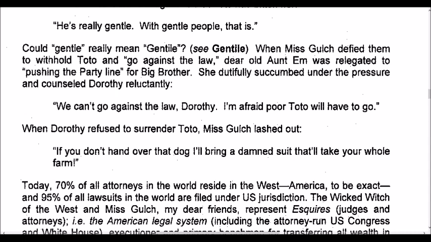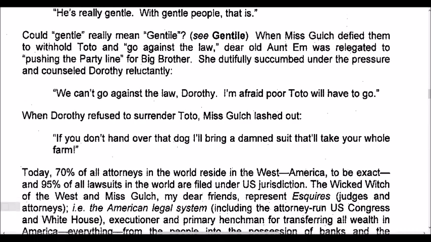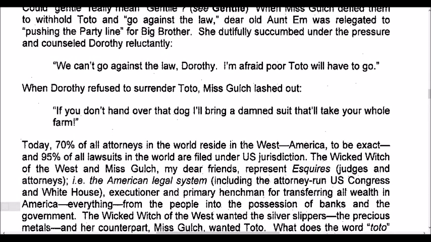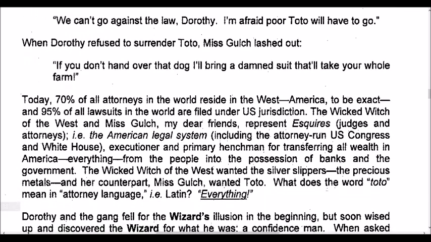When Dorothy refused to surrender Toto, Miss Gulch lashed out. Quote, "If you don't hand over that dog, I'll bring the damn suit that'll take your whole farm." Today, 70% of all lawyers of the world reside in the West, America to be exact, and 95% of all lawsuits in the world are filed under U.S. jurisdiction. The Wicked Witch of the West and Miss Gulch, my dear friends, represent esquires, judges, and attorneys, that is to say, the American legal system, including the attorney-run U.S. Congress and White House, executioner and primary henchman for transferring all wealth in America, everything from the people, into the possession of the banks and the government.